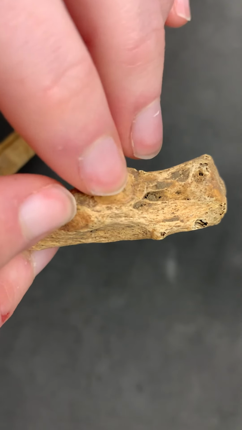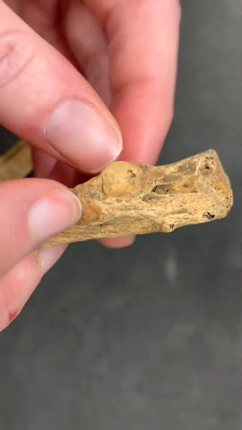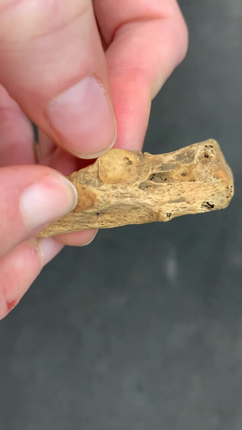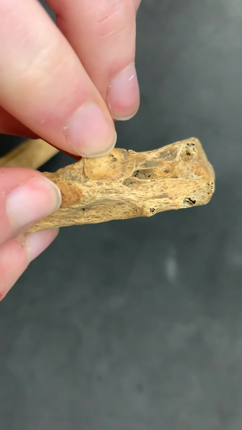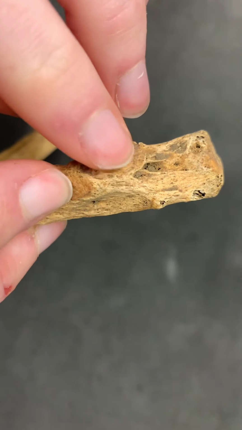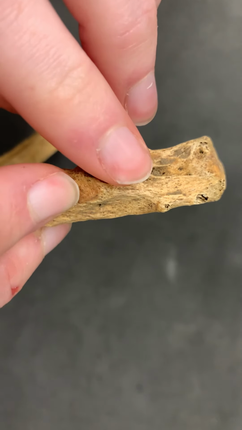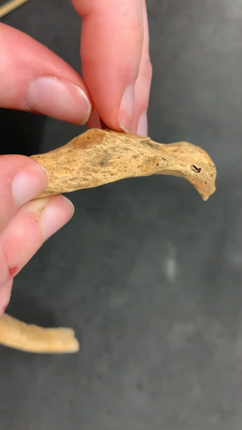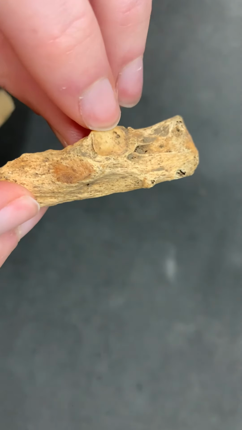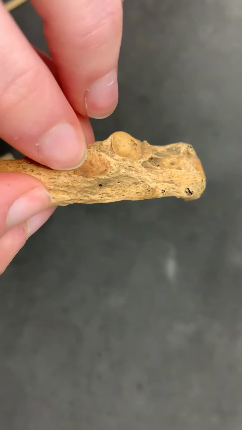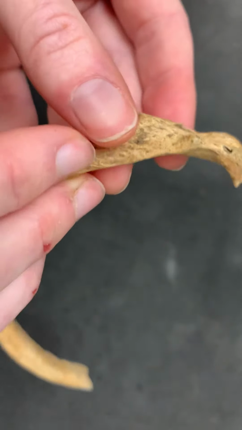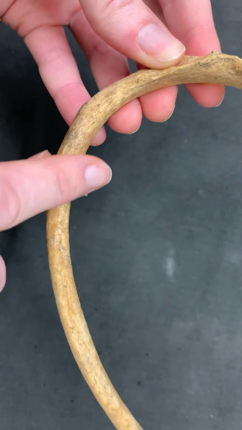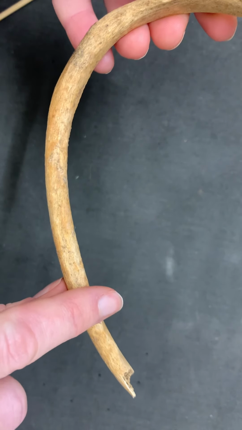And if you feel it, it's that nice, smooth subchondral bone. So you know it makes a diarthrodial joint with another bone. And this is the portion of the rib which articulates with the costal facets on the transverse processes of each thoracic vertebra. So you can match them back up. So that articular part of the tubercle, non-articular part of the tubercle. Then we have the angle of the rib, where it bends, and back to the shaft.